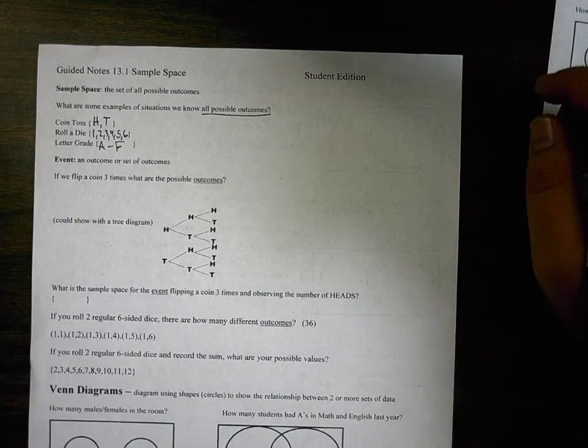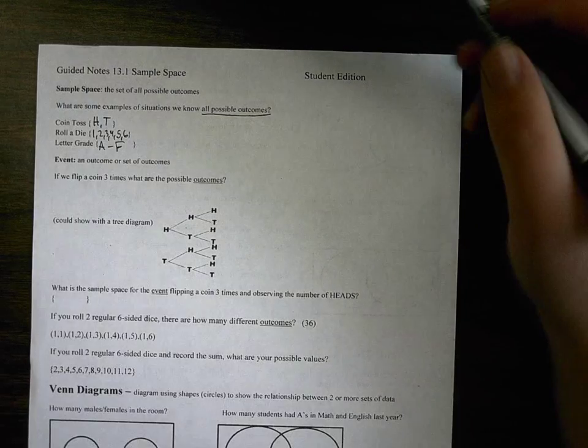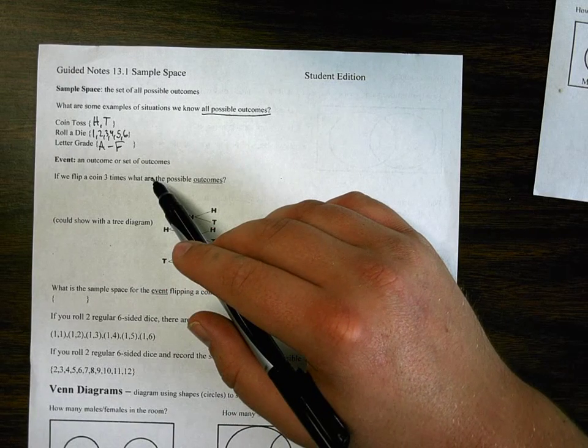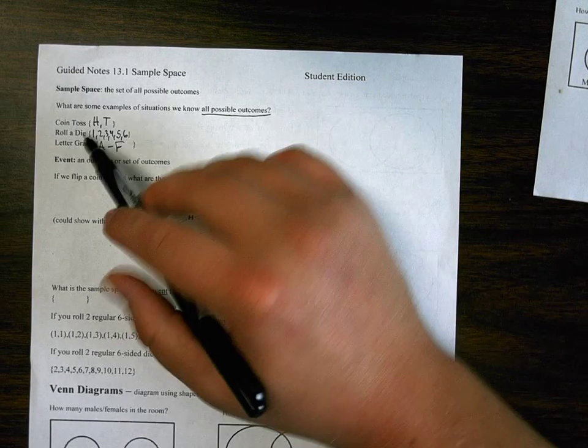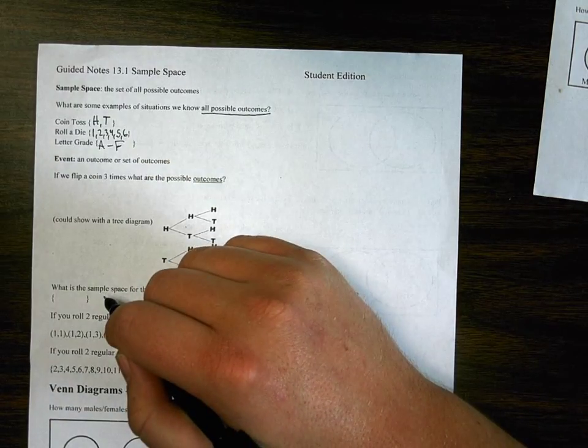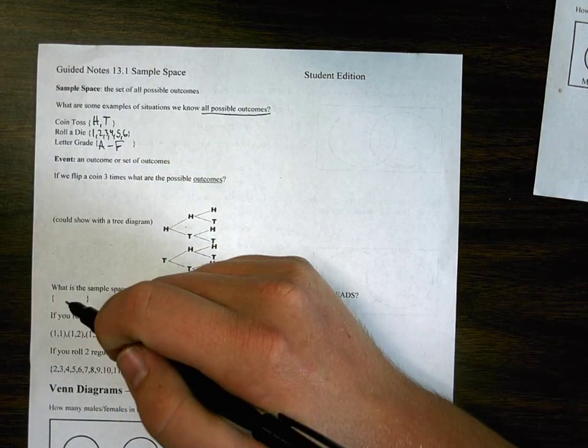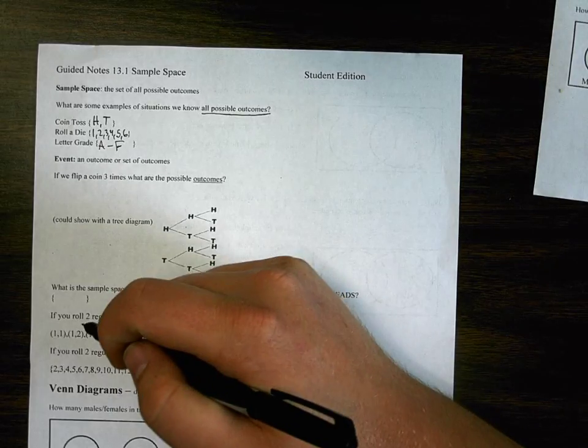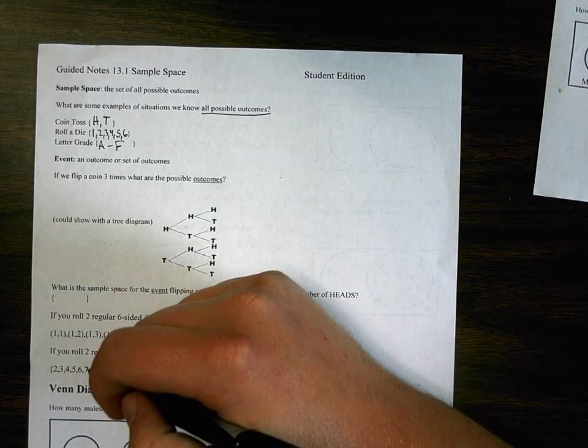Now an event, remember we covered, is an outcome or a set of outcomes. So an outcome might be that I roll a die and I roll a 3. Or a set of outcomes is I roll a die on the first try and I get a 3, and then I roll a die on the second try and I get a 4 or something. So multiple outcomes constitute an event.